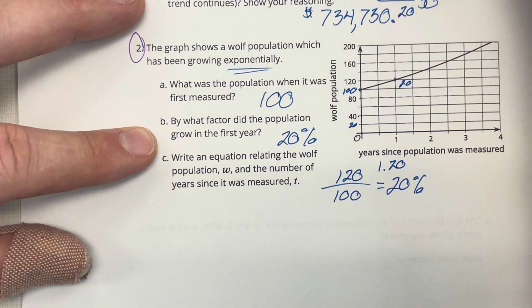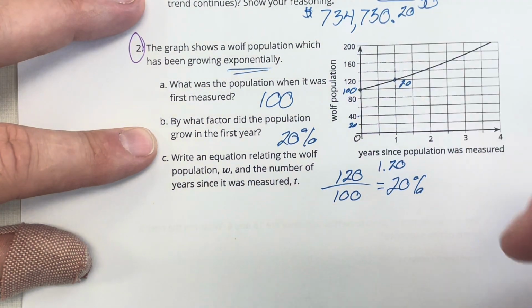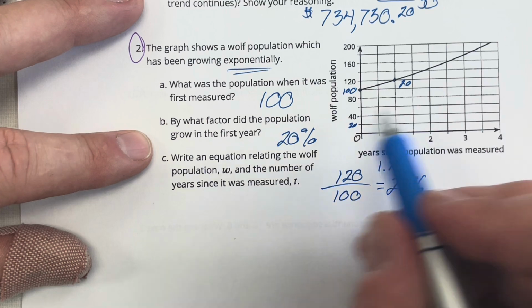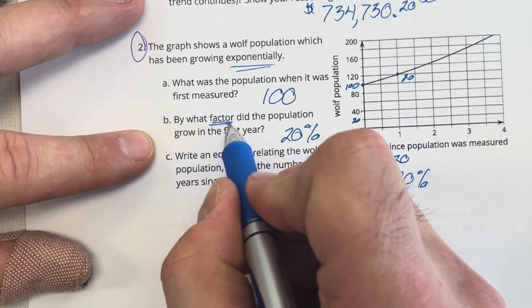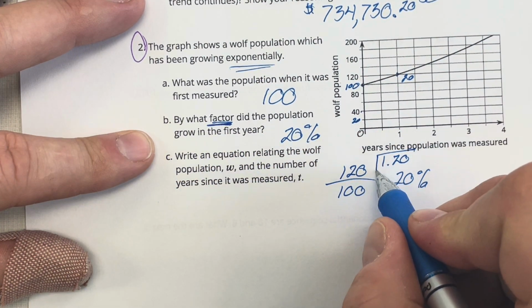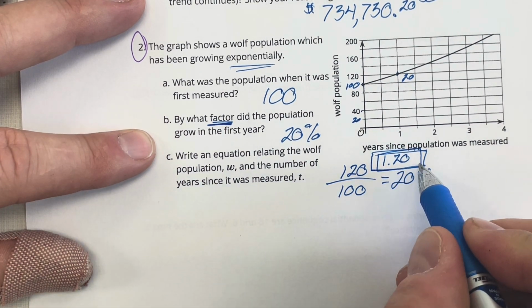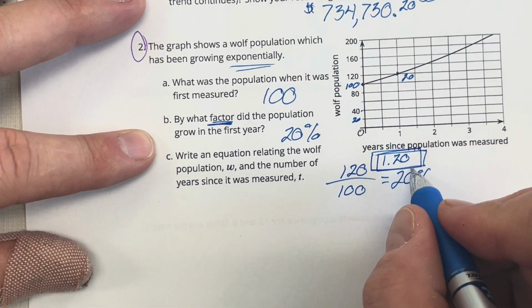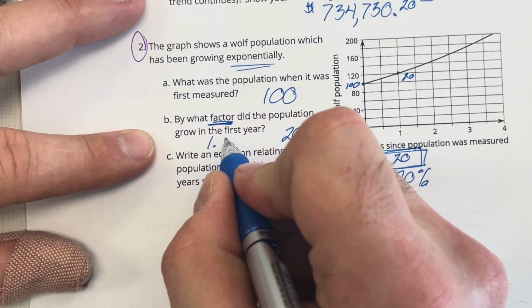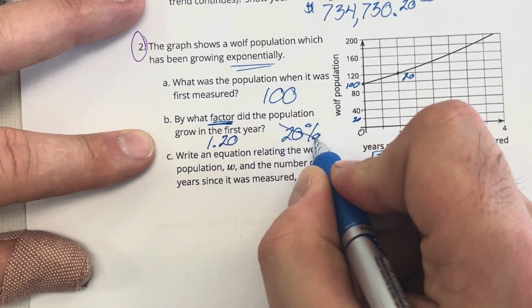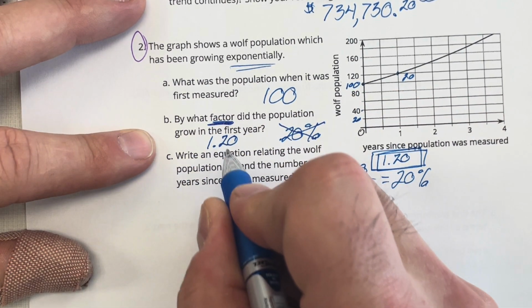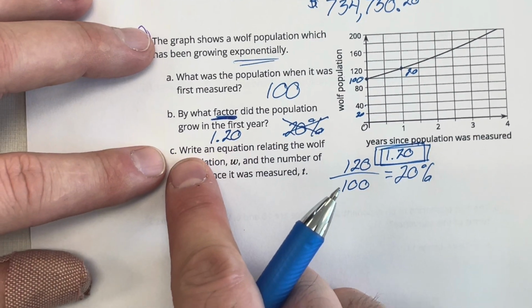So the math on that is pretty easy. Now this says by what factor, so technically we want the answer 1.2. That's actually the real answer we want for this one. So a 20% increase, but since they want the factor, that's the factor that we're multiplying by.